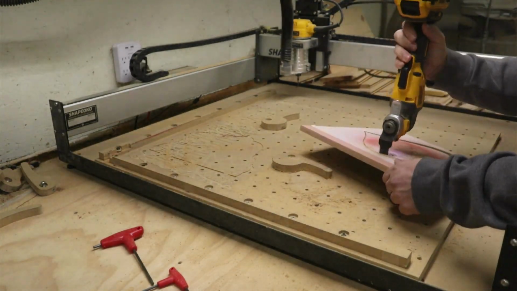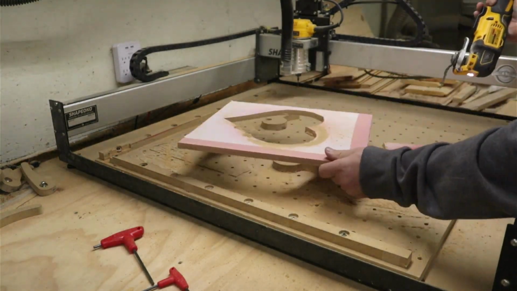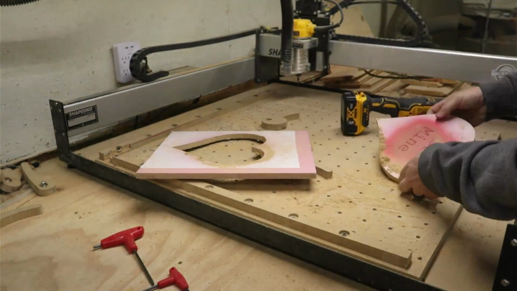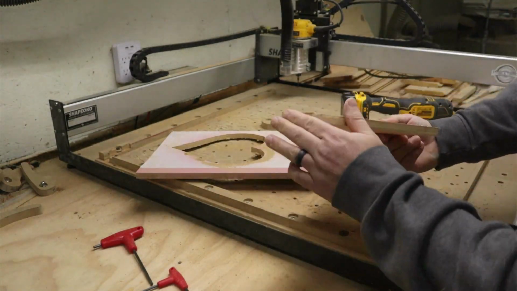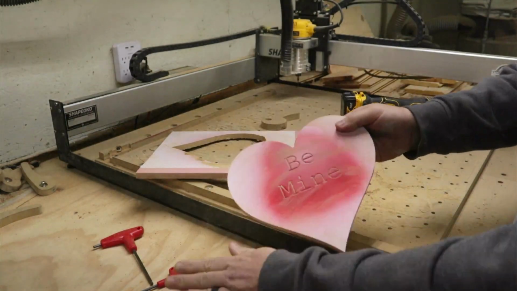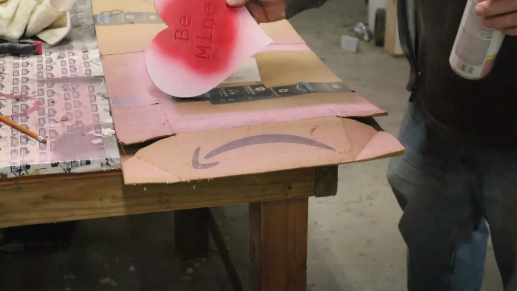So after I'm done doing this, I take it to the sander, and I have a disc sander, and I just take it over there and I just clean up the edges around the bottom. As you can see, there's a little bit of fray where it didn't break through, and so we just clean those up real well with that disc sander.